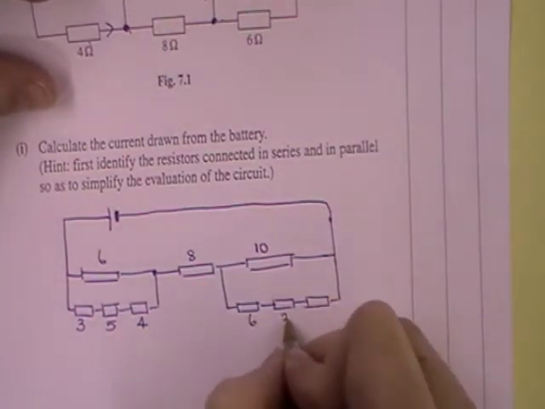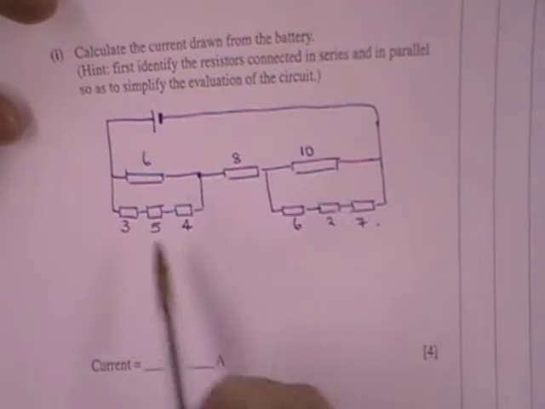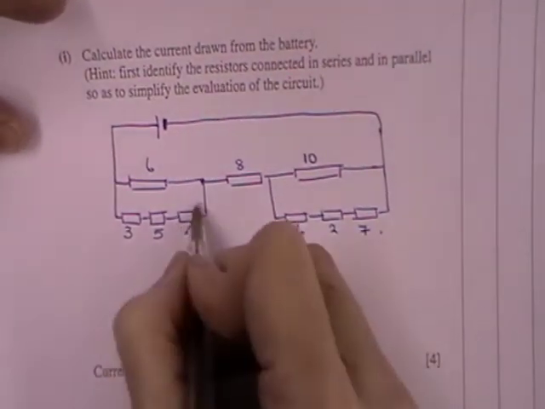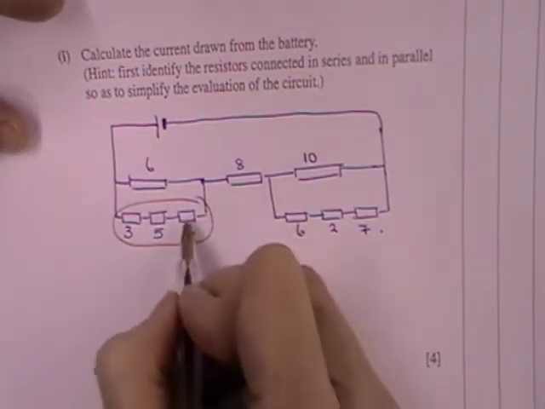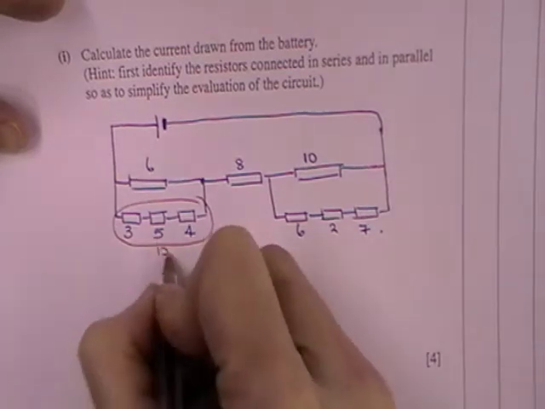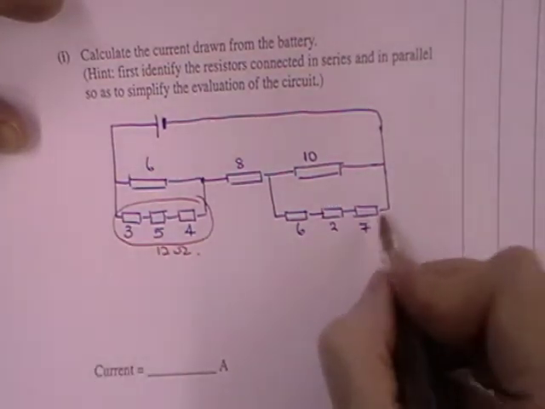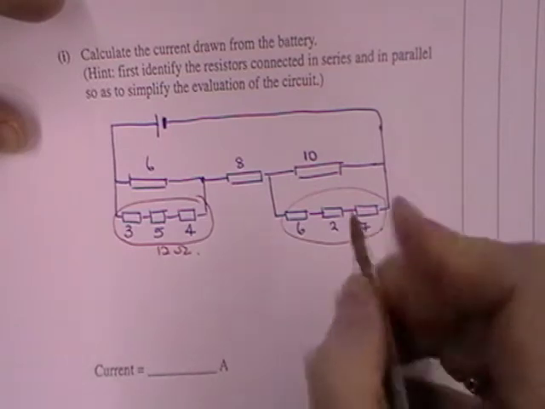These are 6, 2 and 7. You can now see that this entire line, and I'm just going to draw it in red. So 4 and 3, 7 and 5, that's 12 ohms. And this one here, 6 and 2 and 7 is 8 and 7, which is 15.